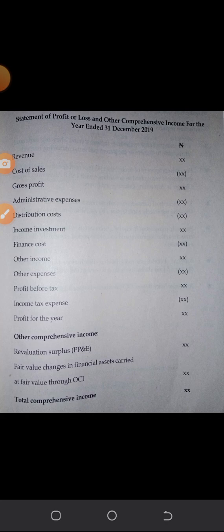If you are in an exam situation, they will tell you which of those depreciation will come to distribution, which one will be in admin. Some will even go to cost of sales. They will tell you exactly what to do with that.